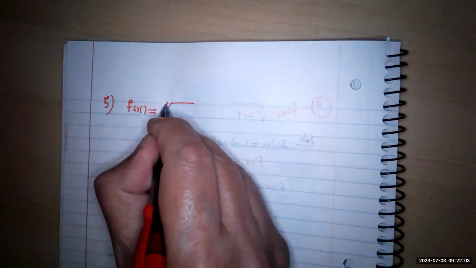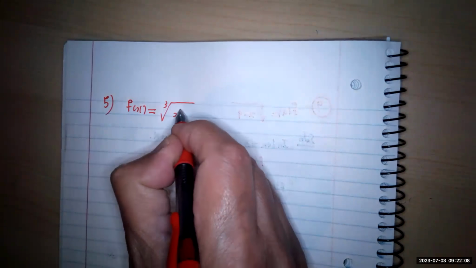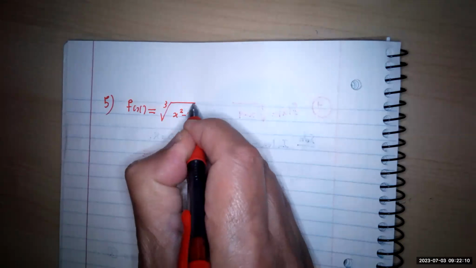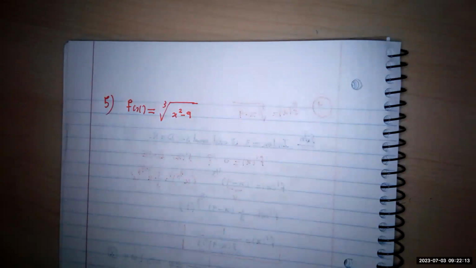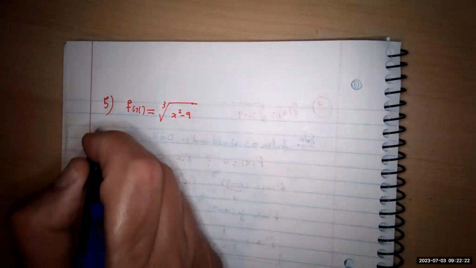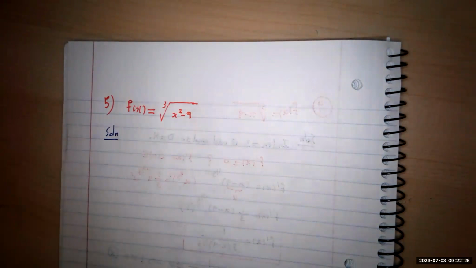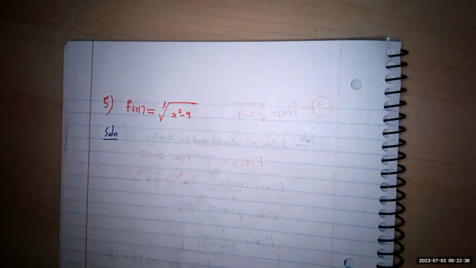So that would be the cube root of x squared minus 9. This is the one. I changed it to x squared. Let's see what the difference is going to be. Now we start with the domain again. The index is odd, so the domain is going to be all real numbers. See, the domain is important. You saw in the previous one that when you want to discuss the critical values at the last part, you need that domain. You need the domain all the time.